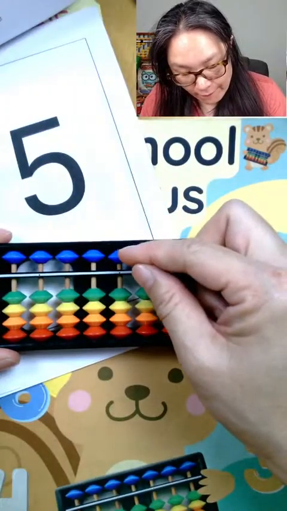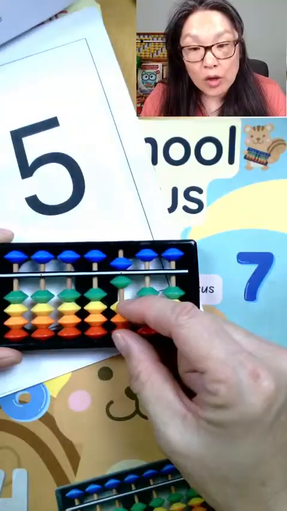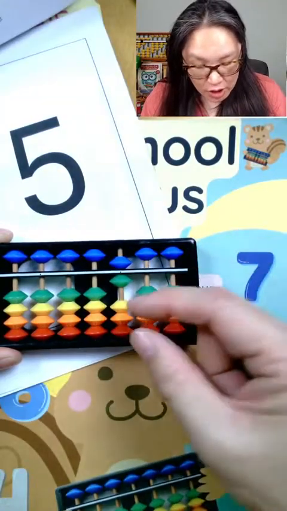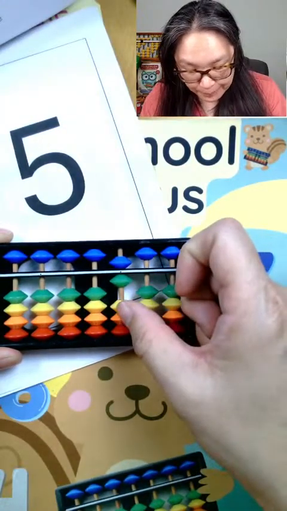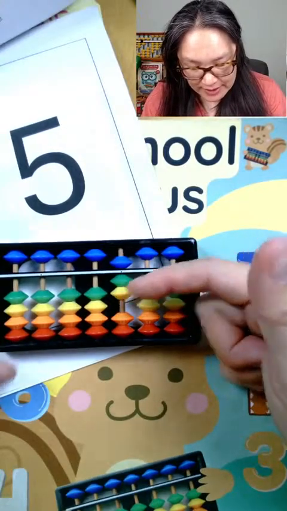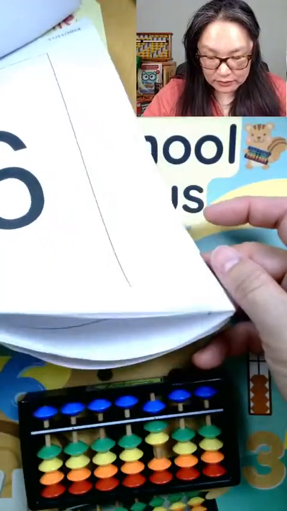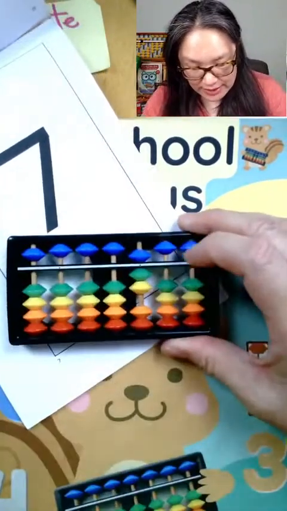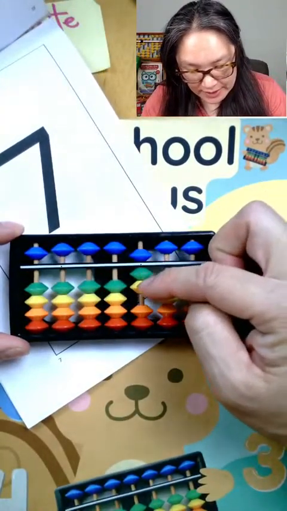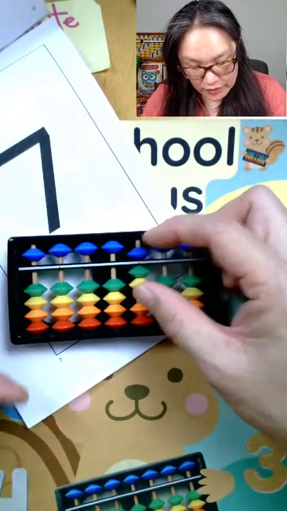So when we count 5 and then 6, how do I know that this is 6? Because all the lower beads have a value of 1. So when this is the value of 1, we can have 7. How do I know? 5, 6, 7. So it'd be easy to see that we do 7, and we know what the number looks like. So that's 7. If you notice, we have 5 and 2. 5 and 2 is equal to 7.